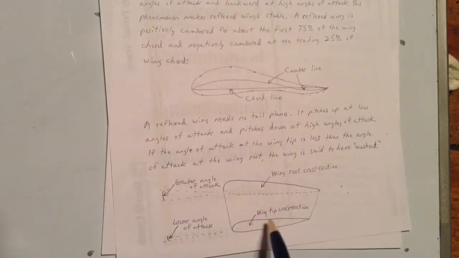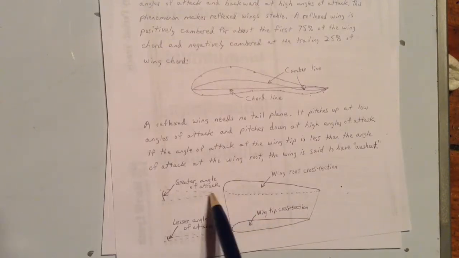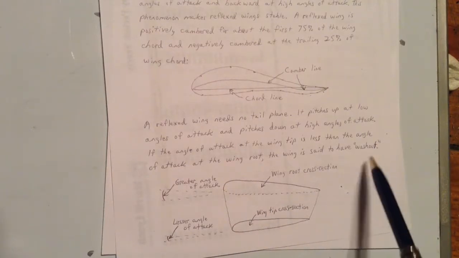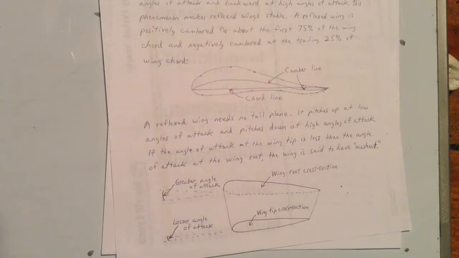When the tip has a smaller angle of attack than the root has, then you have what is called washout. Some airplanes don't have any washout. Some have a good bit of washout.